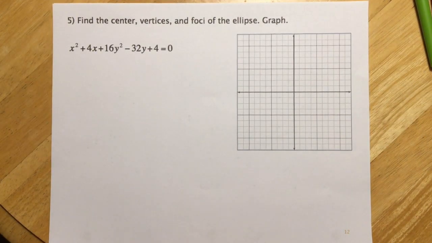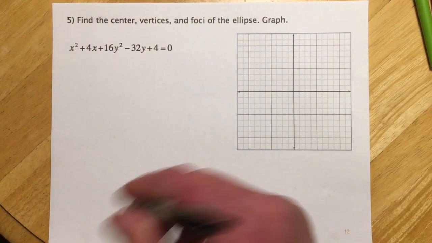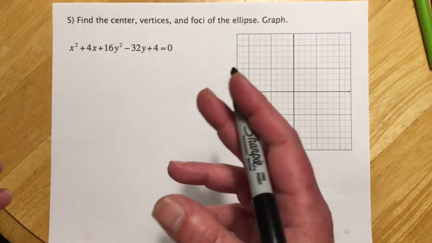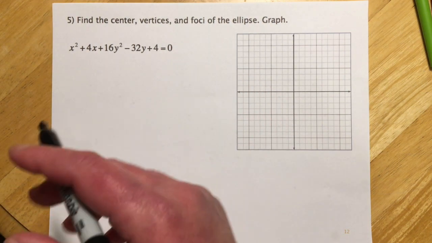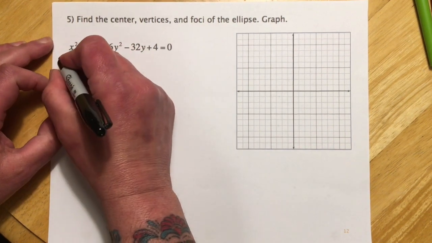Okay, and then in this example, it gets a little bit trickier because we have to do the completing the square thing. But this time we have to do it twice, and with parabolas there's only one square, and this time both x and y have square terms. So let me show you how I write this out.